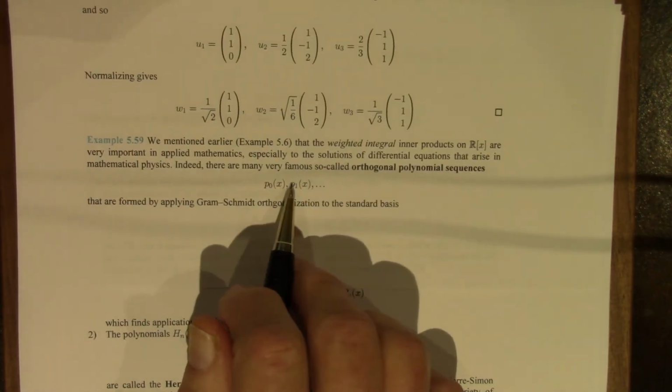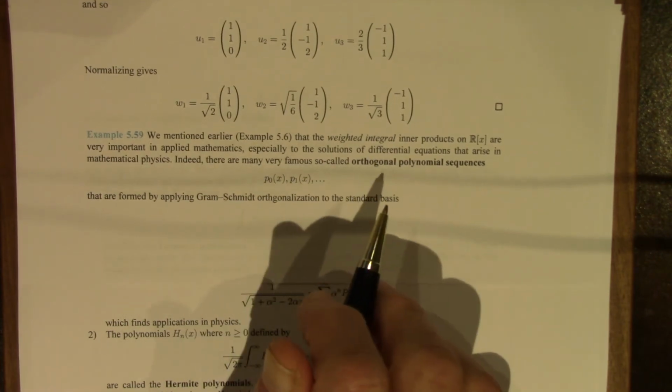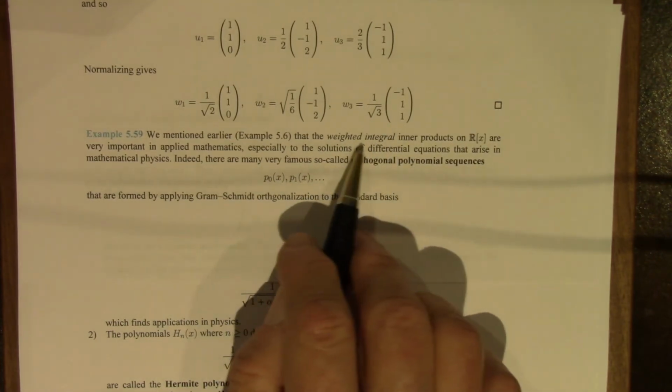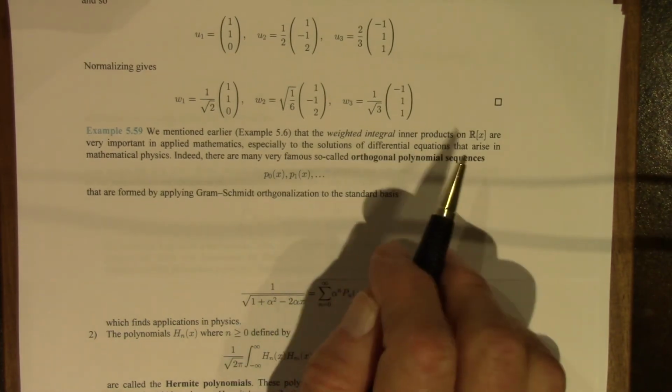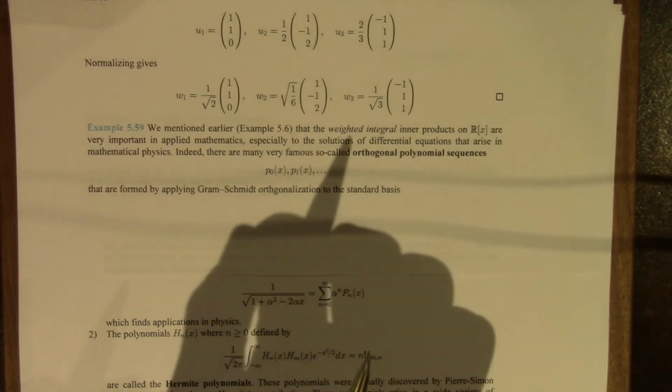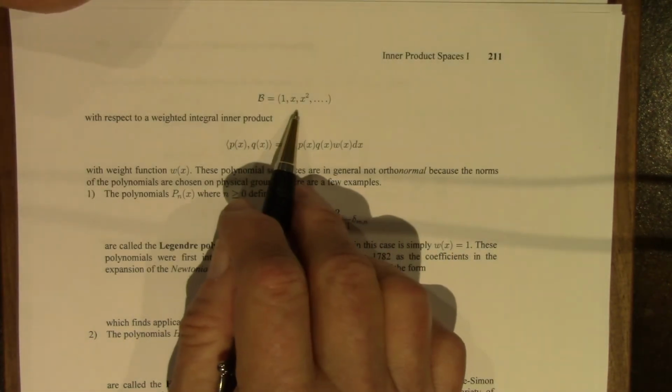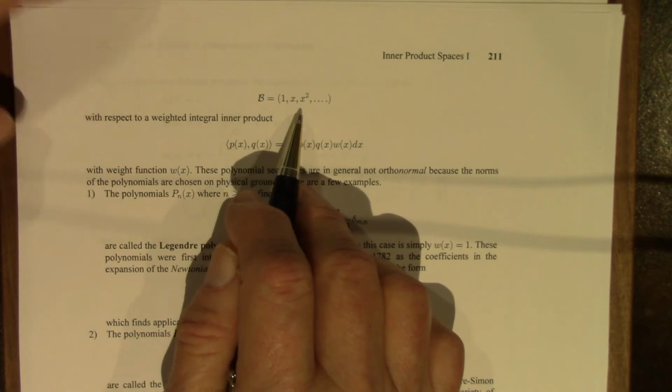These are formed by picking a weight function that gives a weighted integral inner product, and applying the Gram-Schmidt process to the standard basis. So that's our original basis.